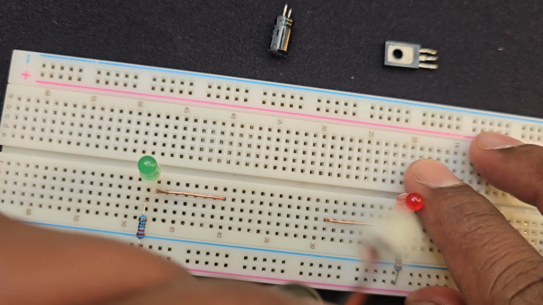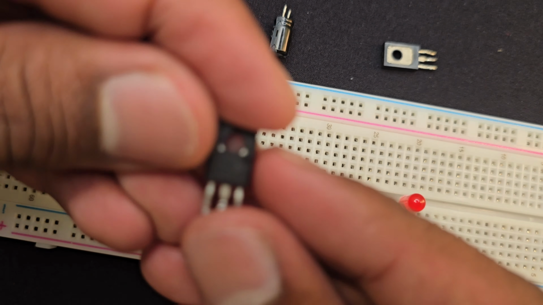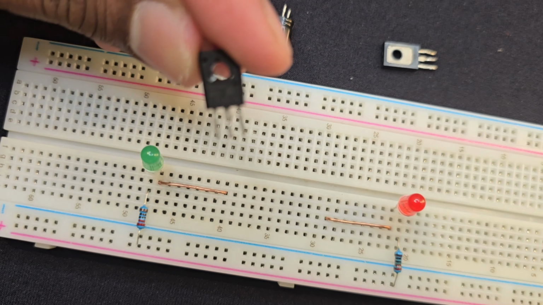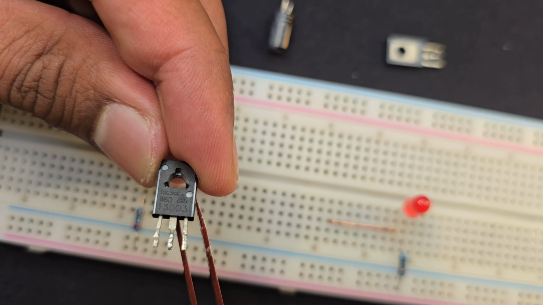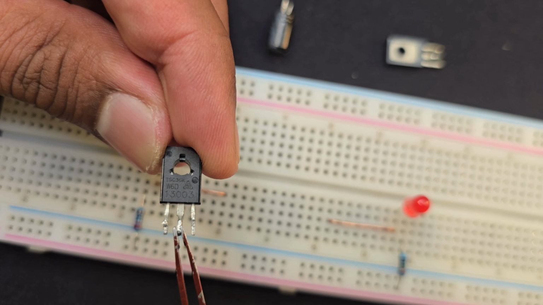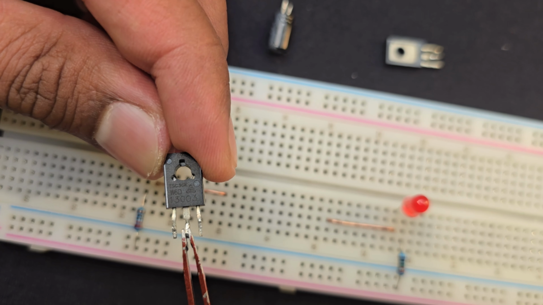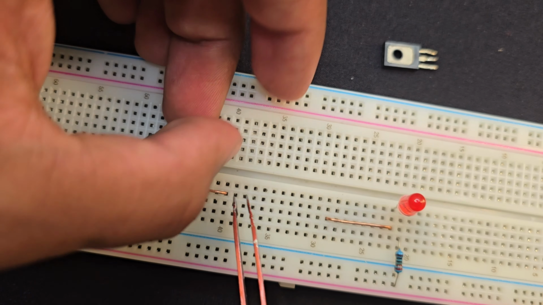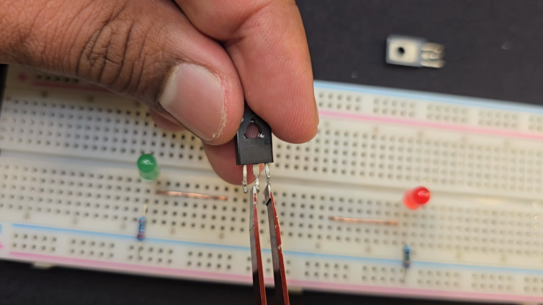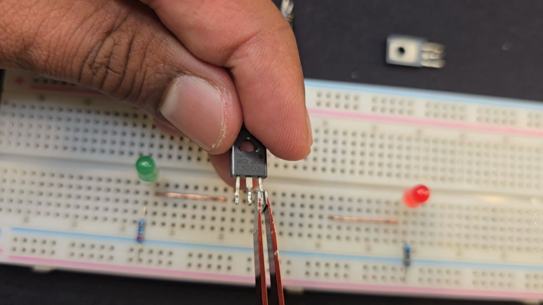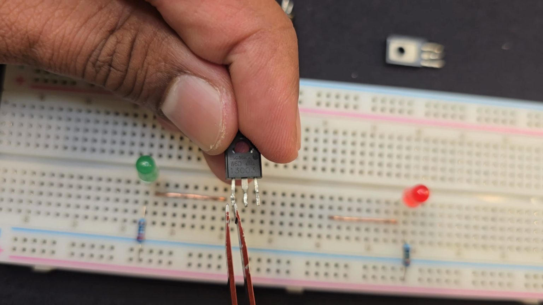Now let's connect the transistors. So I have this transistor here. This is a 13003. The middle one is the collector that will be going to the LED, the right one is the emitter, and the left one is the base.